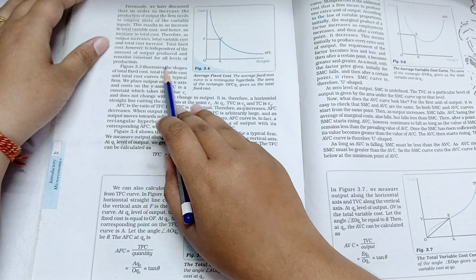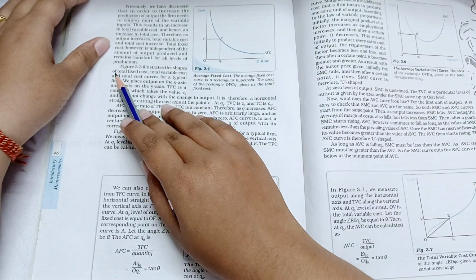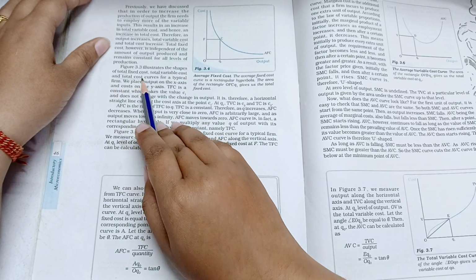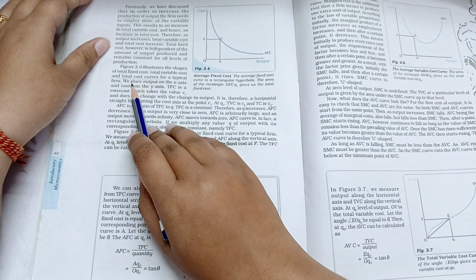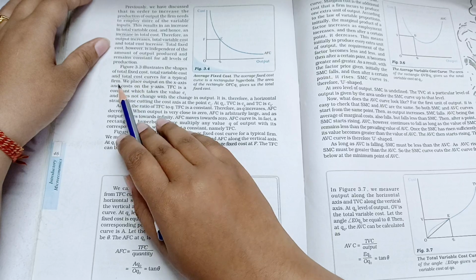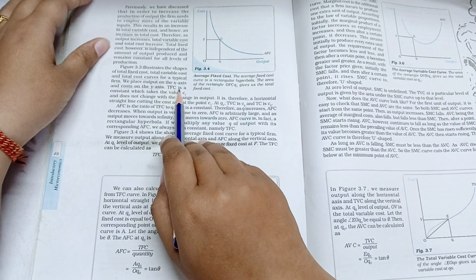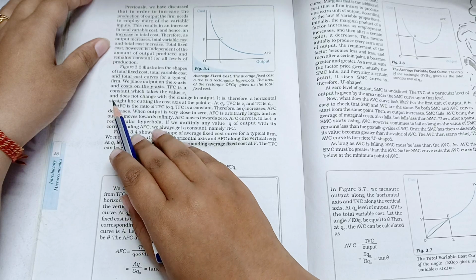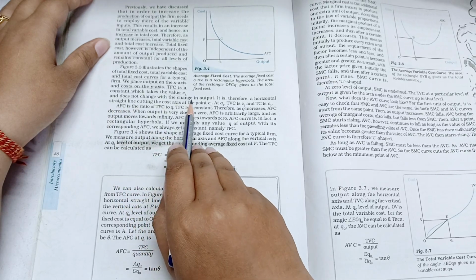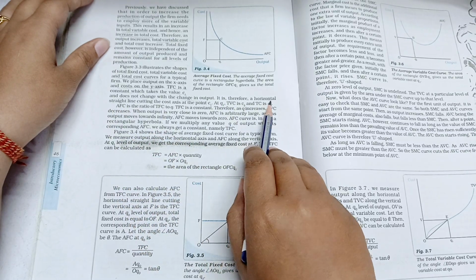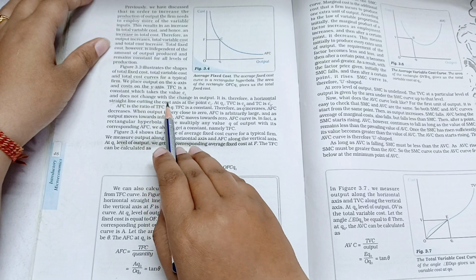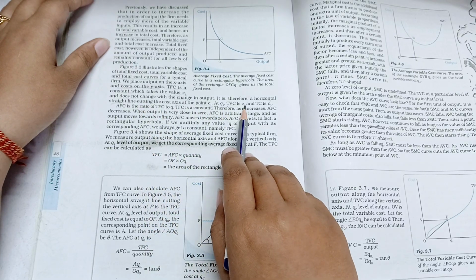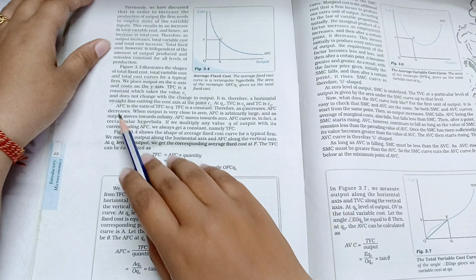Figure 3.3 illustrates the shapes of total fixed cost, total variable cost, and total cost curves for a typical farm. We place output on the x-axis and cost on the y-axis. TFC is a constant which takes the value C1 and does not change with the change in output. It is therefore a horizontal straight line cutting the cost axis at the point C1. At Q1, TVC is C2 and TC is C3.